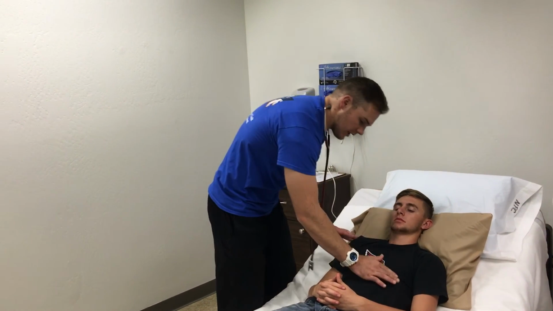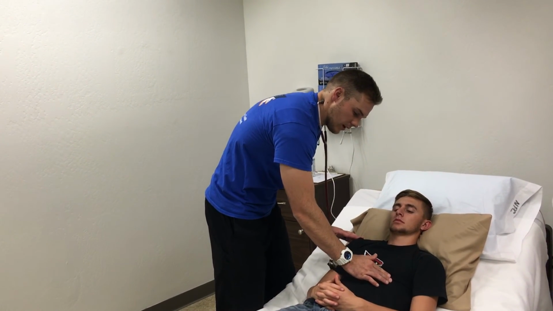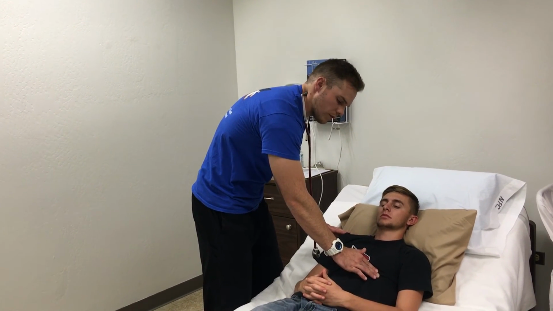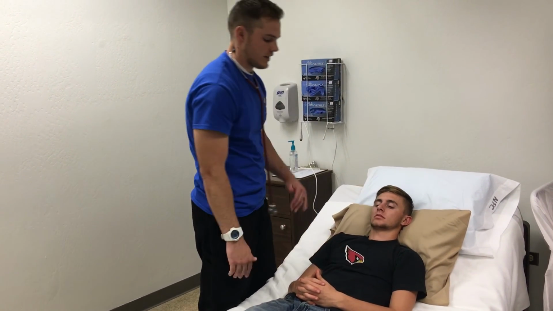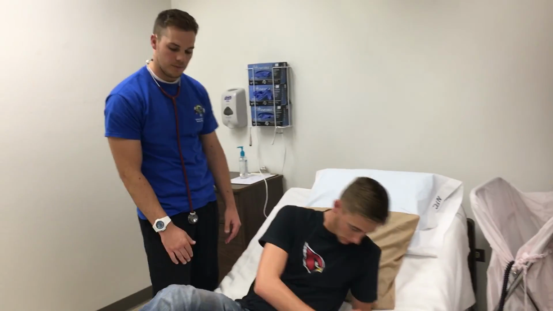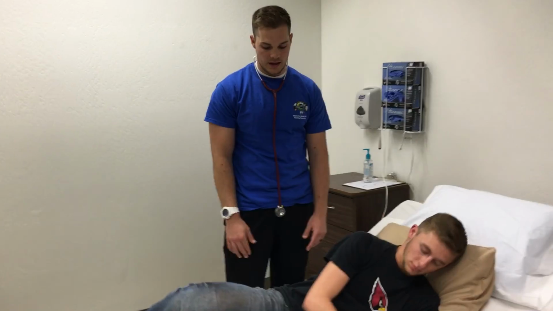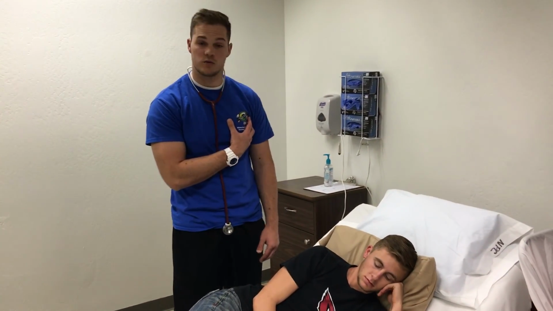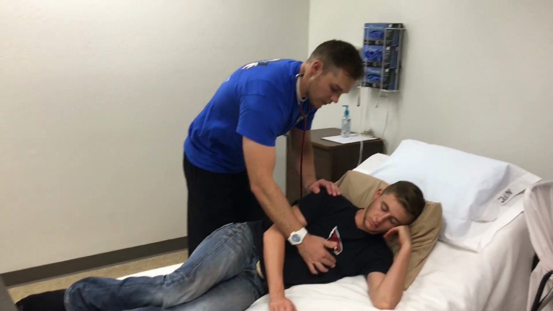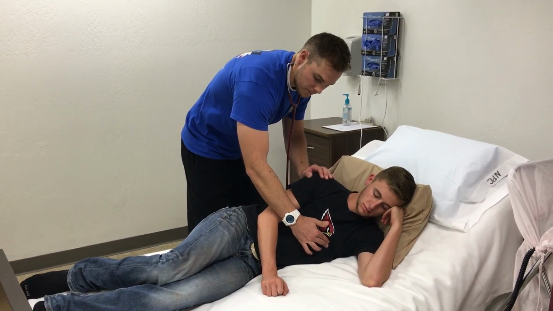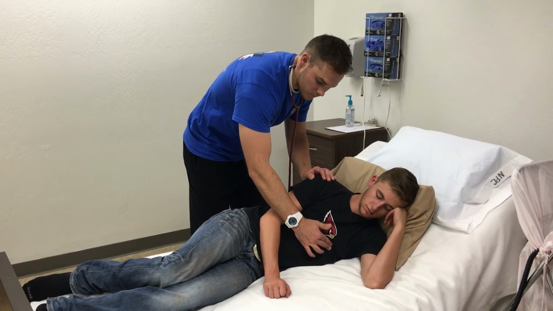And if you don't get a good feeling of it, sometimes with older patients, you won't feel it as well. So what I can do is have you, Drake, lay over to your left lateral position. What it does is push the heart closer to the chest wall. And so you feel right there in the fifth intercostal space, midclavicular line, and you feel a tap.